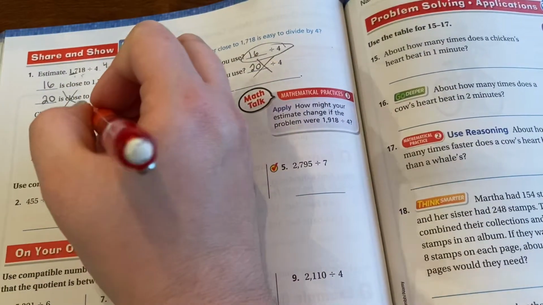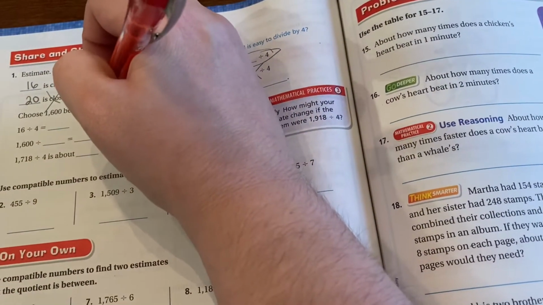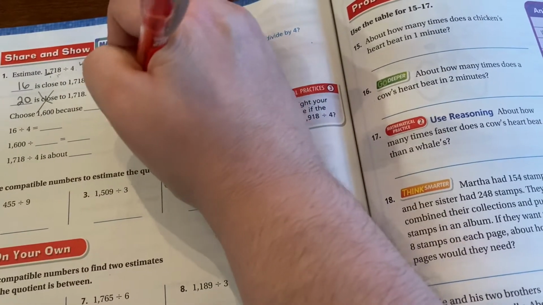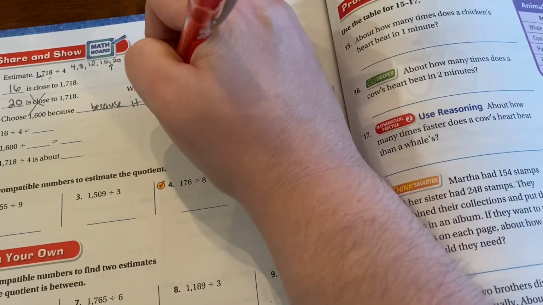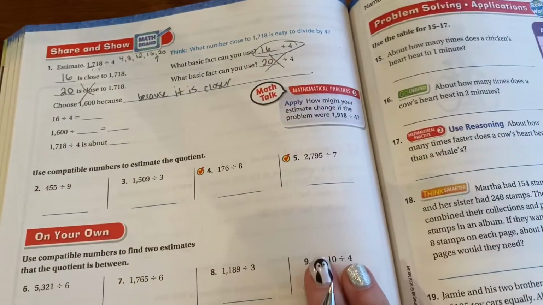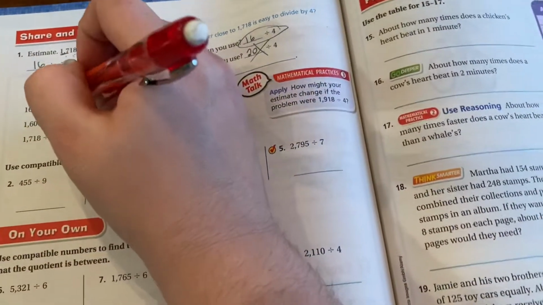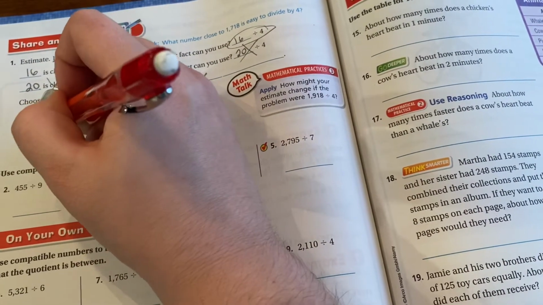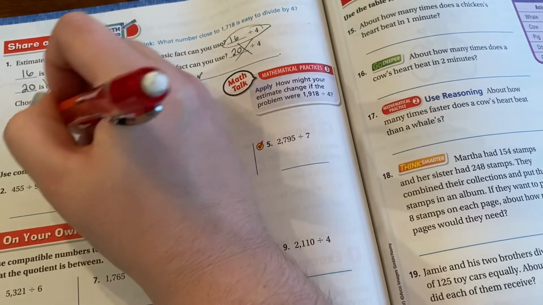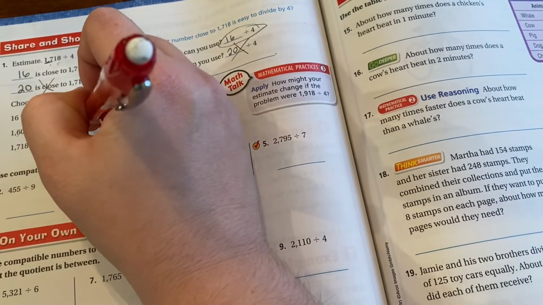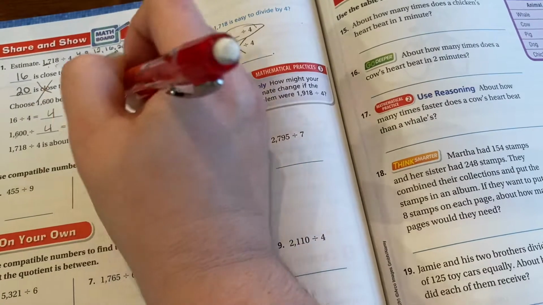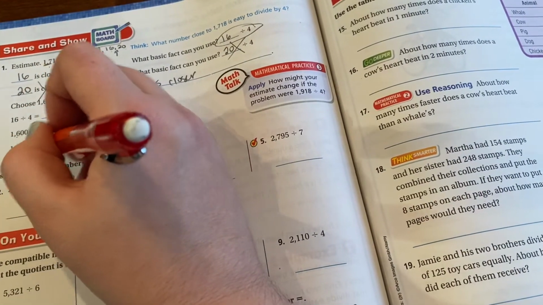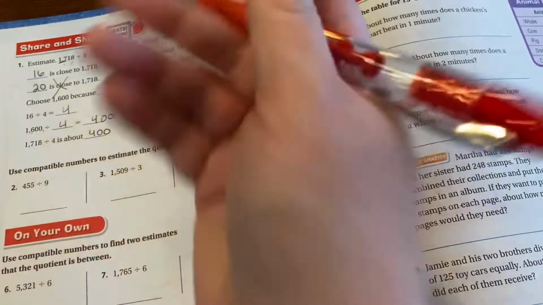I'm going to choose 1,600 because it's closest to 17, because it's closer to the original number. So now I can do 16 divided by 4 and get 4. With my 2 zeros put back on, it is 400. So the estimate for 1,718 divided by 4 is about 400.